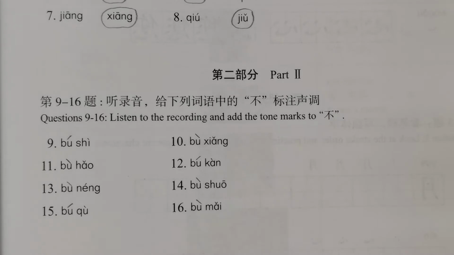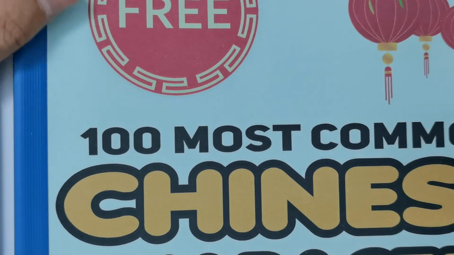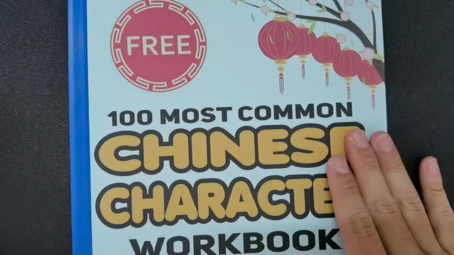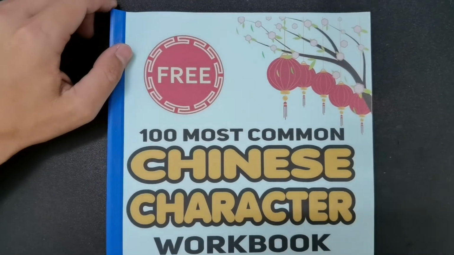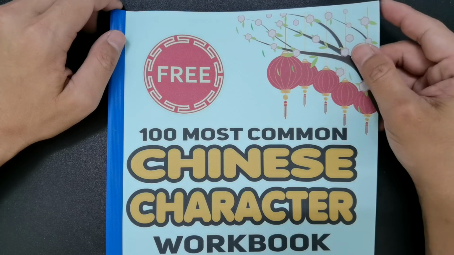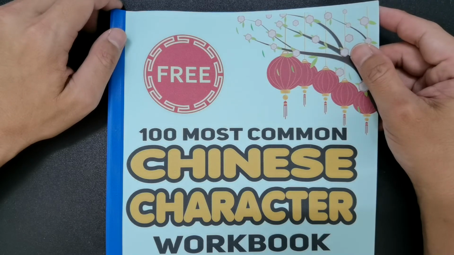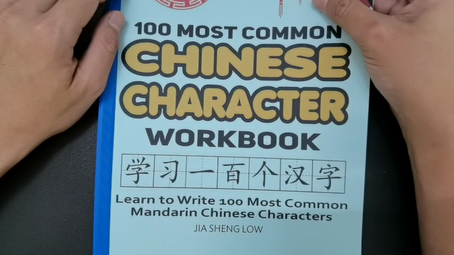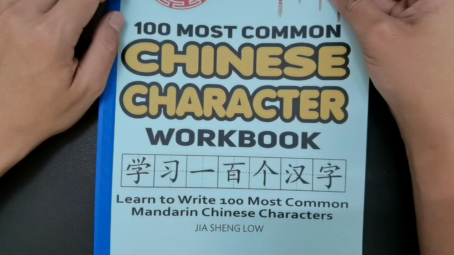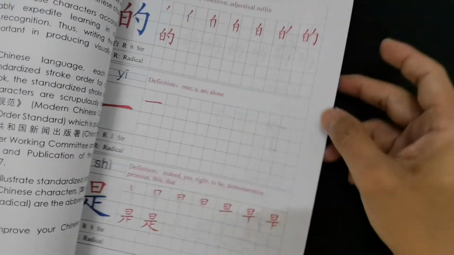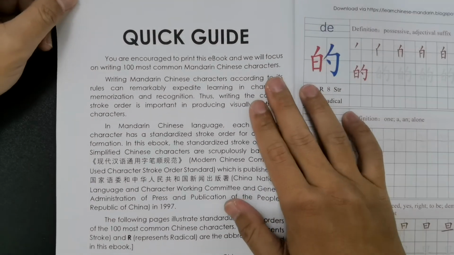So basically I want to share with you a free resource here. This is the ebook that I printed out. This is written by me. So basically you can print this workbook here. This workbook is about the 100 most common Chinese characters. So you can learn how to write around 100 most common Mandarin Chinese characters. So we can read the quick guide here. There is a quick guide for you.